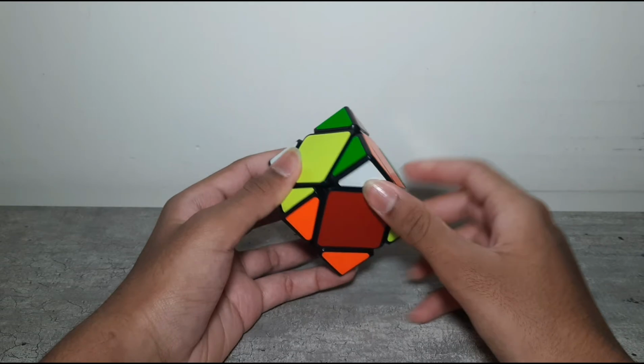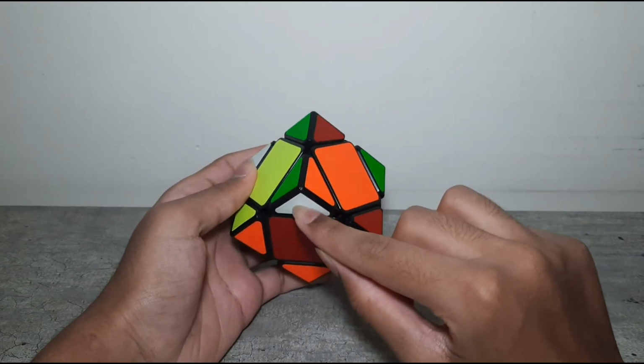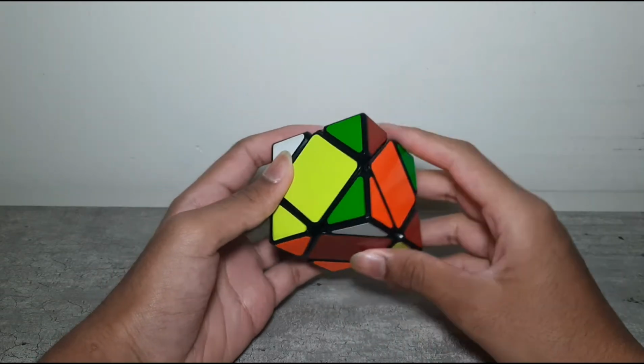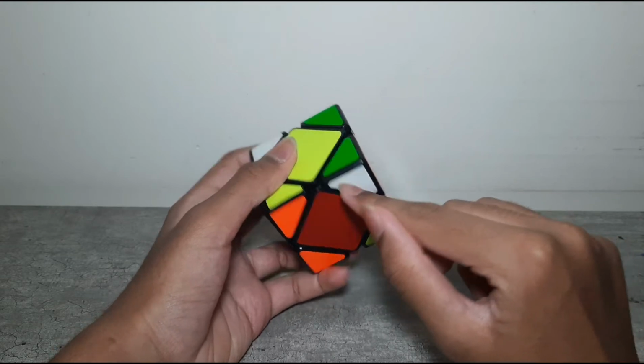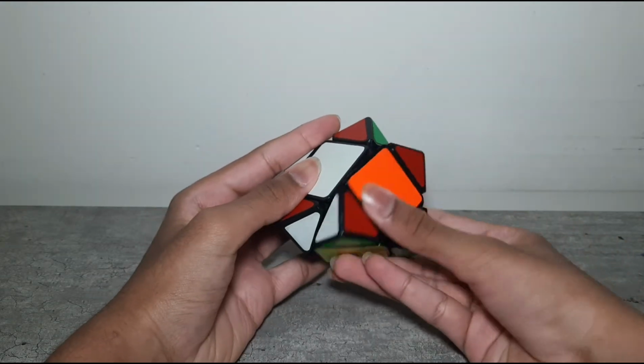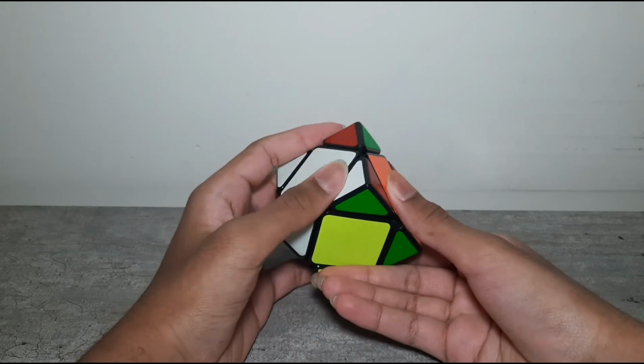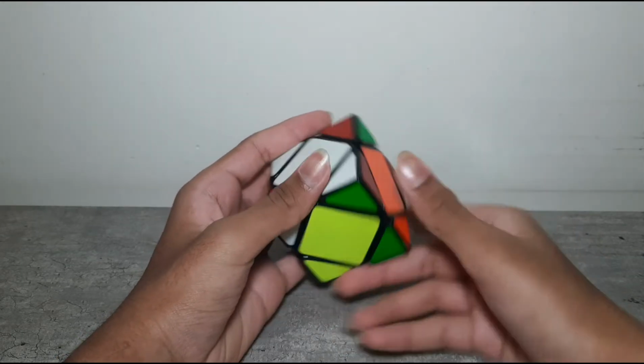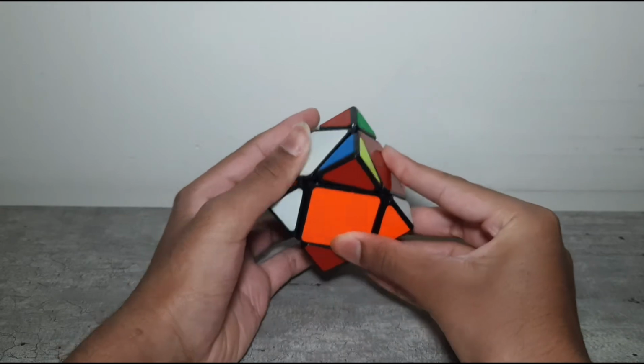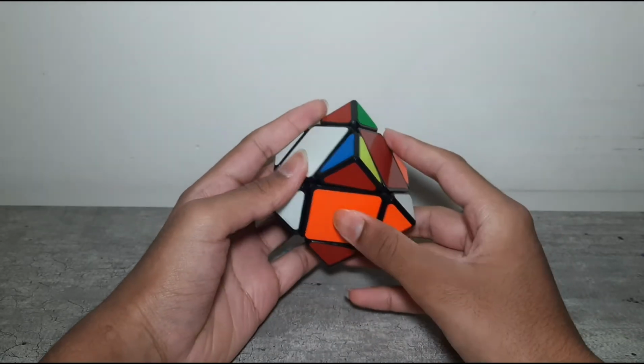We've got one here. We've got a white, orange and green. But we've got this white on the opposite side. So let's just twist it. Oh, but wait. Look. This piece is being brought out of its place. How do we fix that? So if we move it here, it gets out.